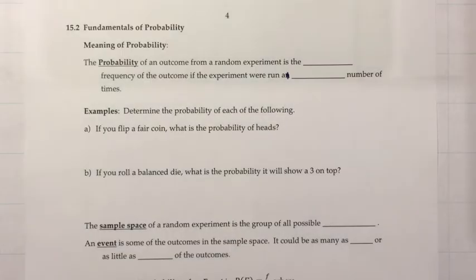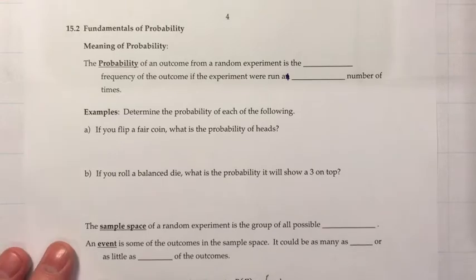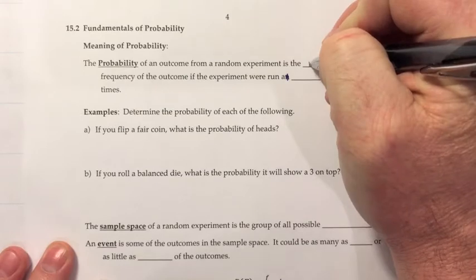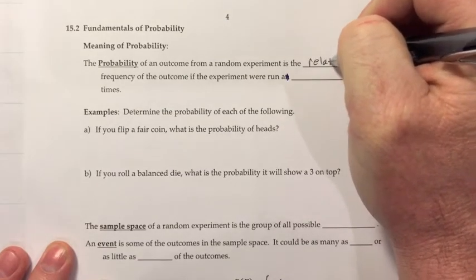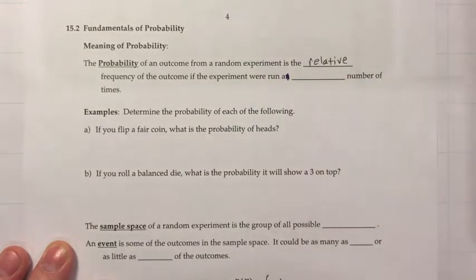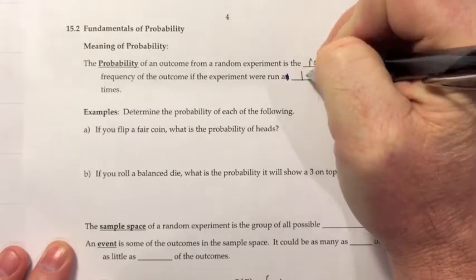Section 15.2, Fundamentals of Probability. We're going to start off with the meaning of probability. The probability of an outcome from a random experiment is the relative frequency of the outcome if the experiment were run a large number of times. So the relative frequency if the experiment were run a large number of times.